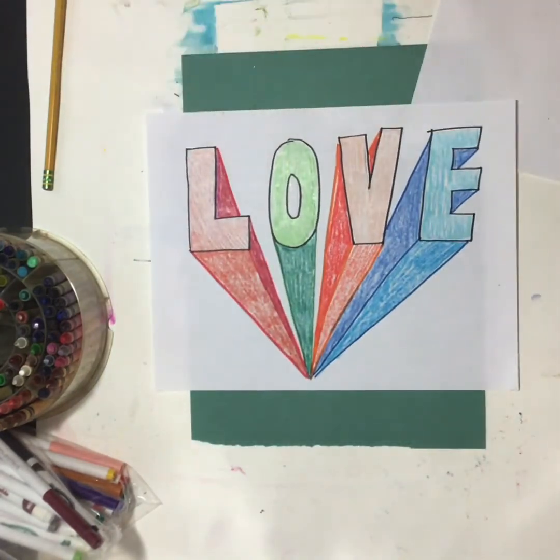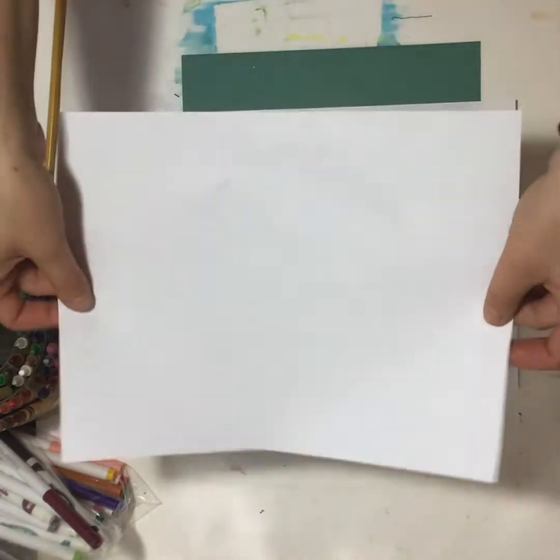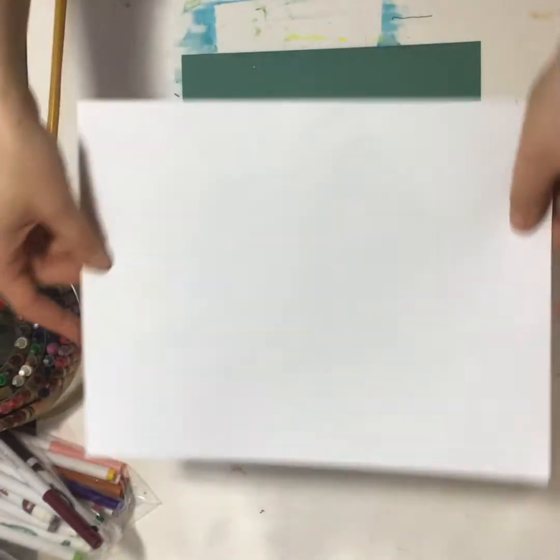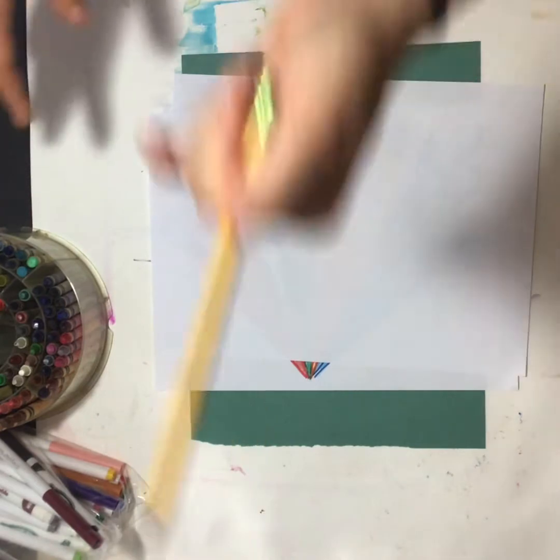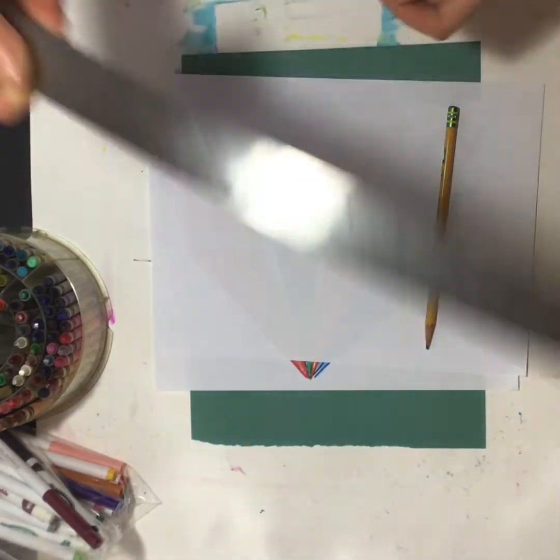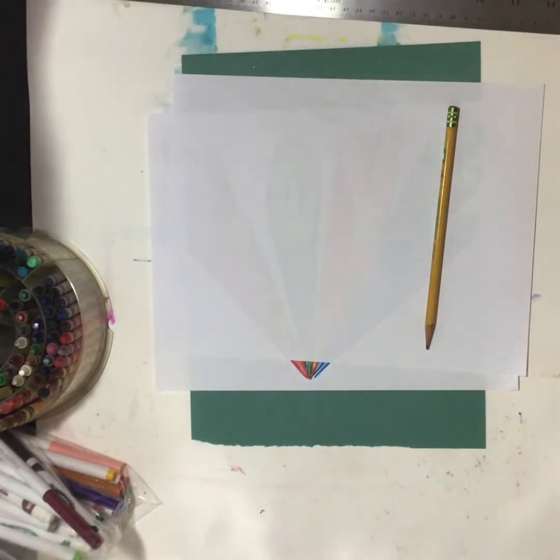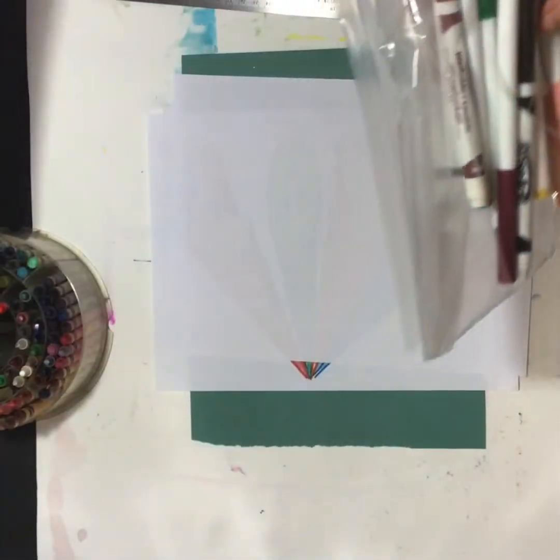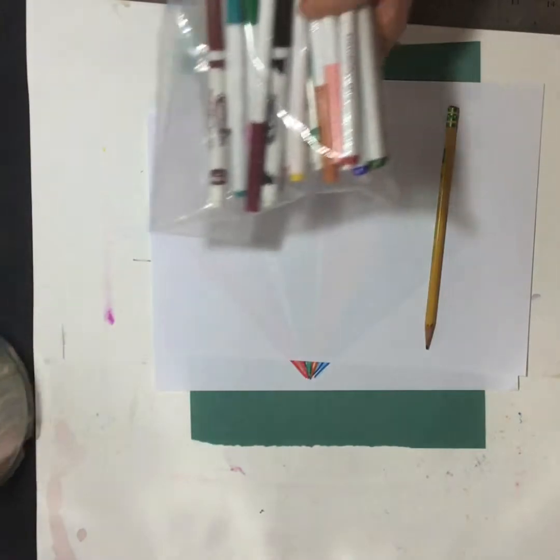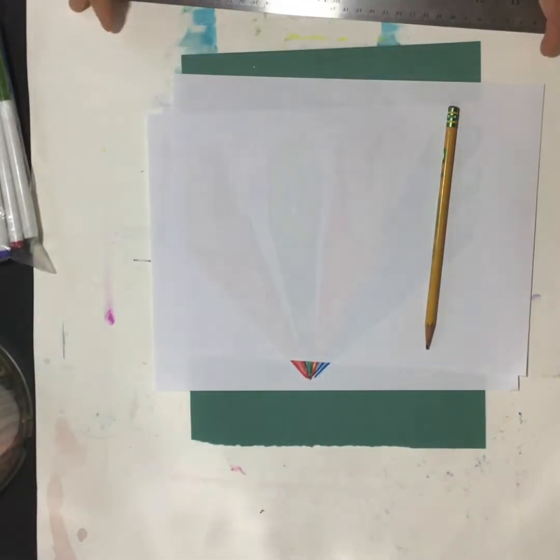All you're going to need for this today is a piece of drawing paper, computer paper, construction paper, whatever kind of paper you want, a pencil, a ruler. You can also eyeball it, but rulers work best. And then, of course, some colors. So I'll post that list and then we will get started.